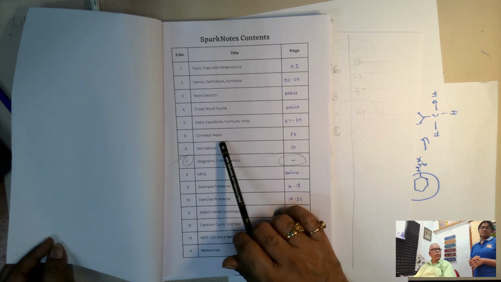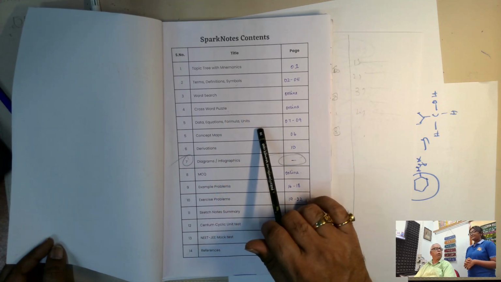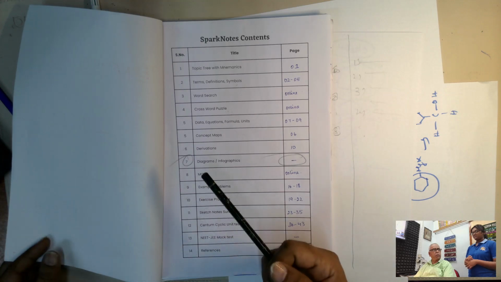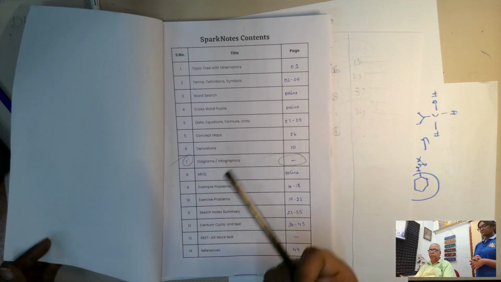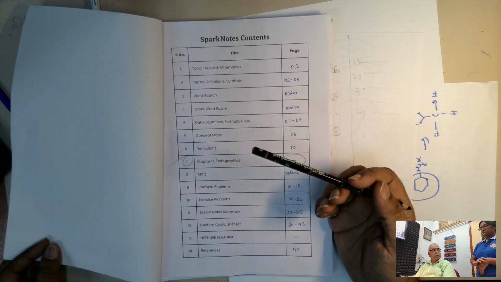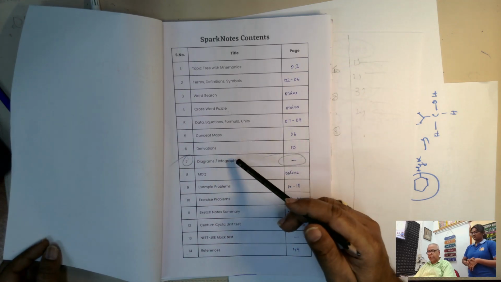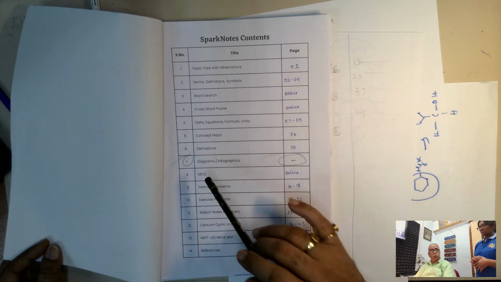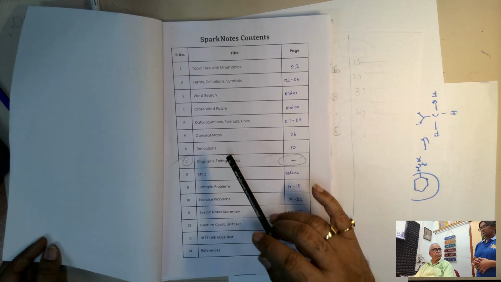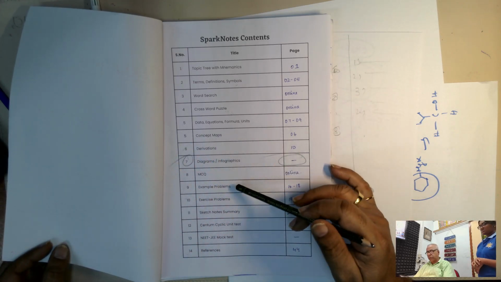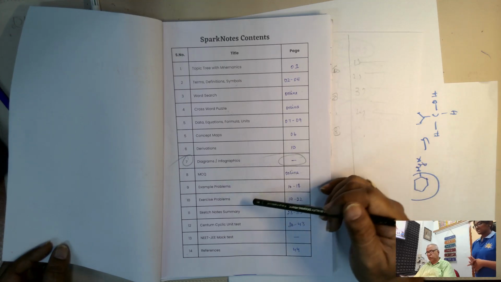Drawing a concept map, preparing a concept map, is a technique. And this collection of concept maps leads to what? A sketch note. So the entire topic can be brought into a single page as a one-page cheat sheet or doc, and that acts as the summary of the entire thing. Then diagram infographics. I think you have missed it here. You have to include it. Then derivations also, because derivations are very important for solving problems in physics. Then MCQ. Then example problems and exercise problems are the main ones.